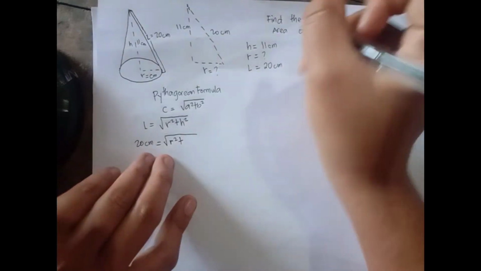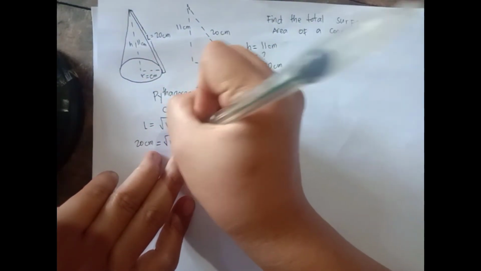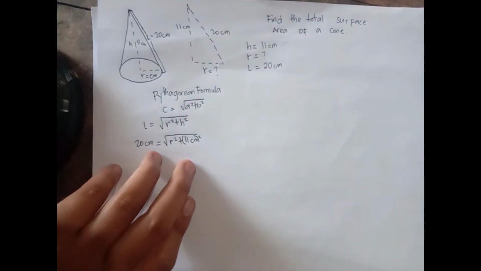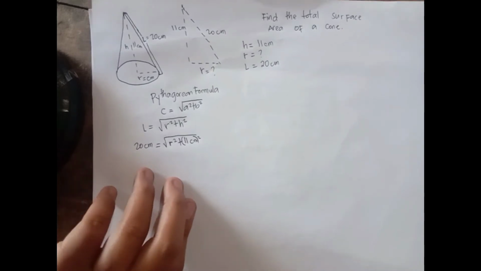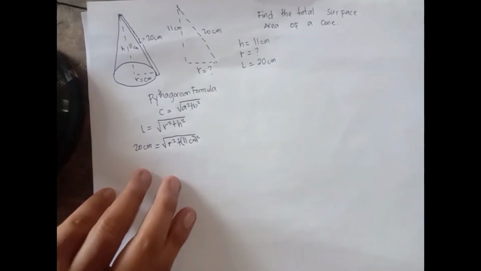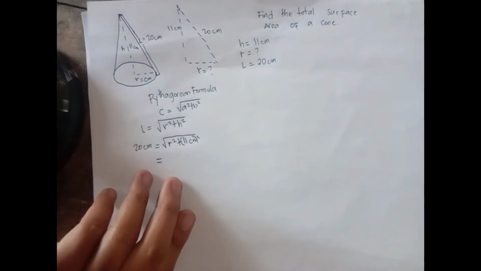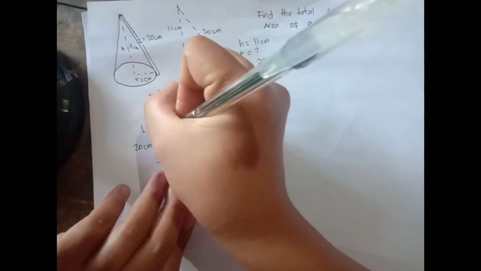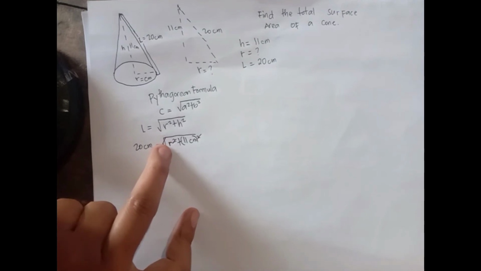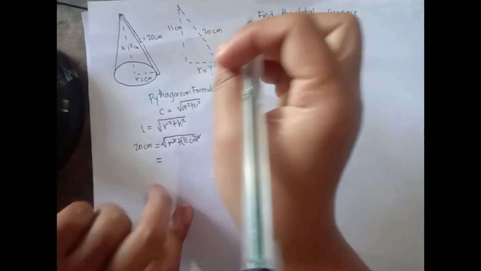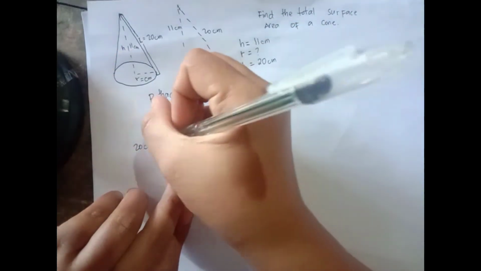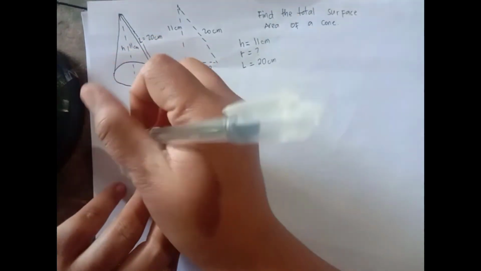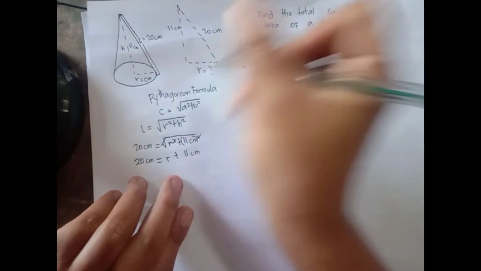Ang atong H is 11 centimeter squared. Then, so ano pa ang gagawin natin? Yes, to simplify the squared. So, paano natin ma-cancel out yung squared? Since wala naman tayong ma-add dito sa ating 11, so magiging R plus 11 centimeter. Then, copy the 20 centimeter which is our slant height.